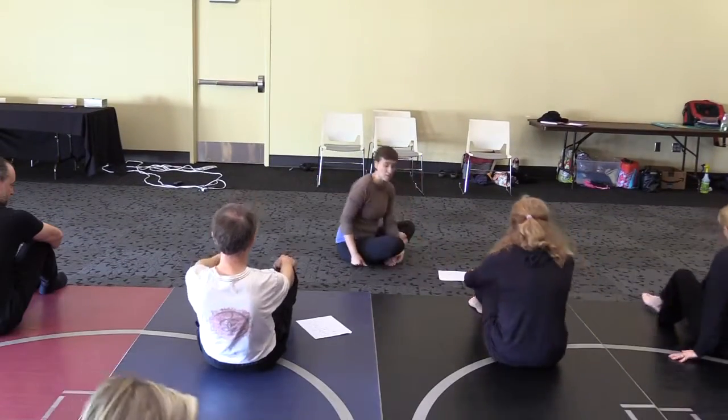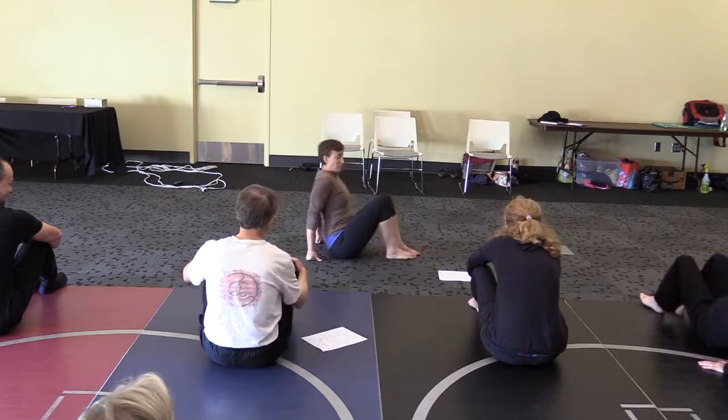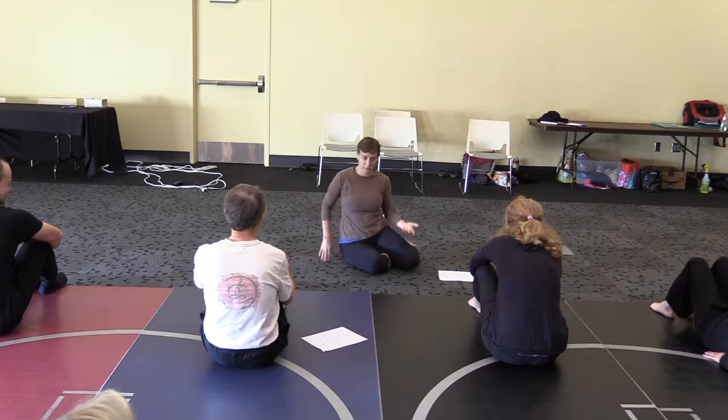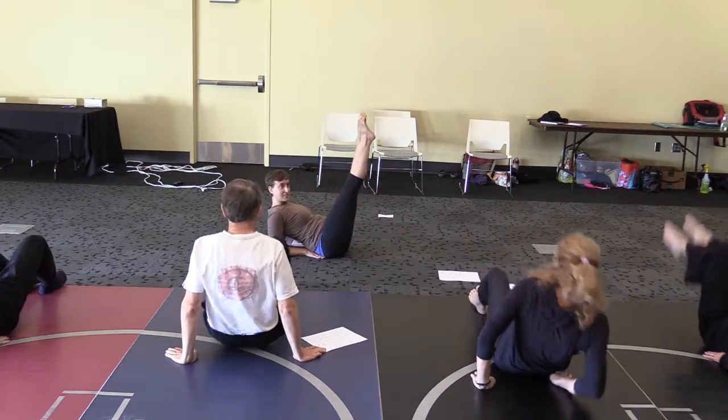The next one I call mermaids, because you have a beautiful tail. So this is, it's true, you're moving your beautiful tail. So this is on your elbows, and here's your tail.